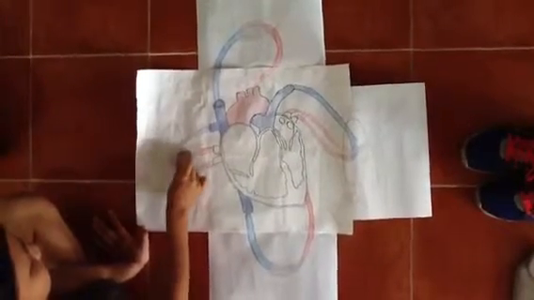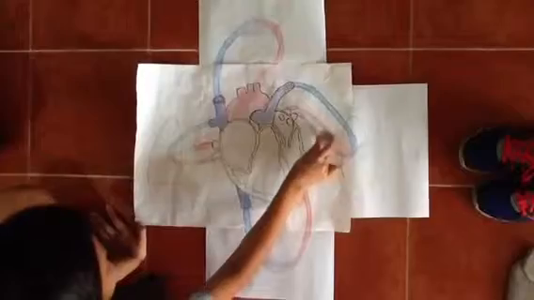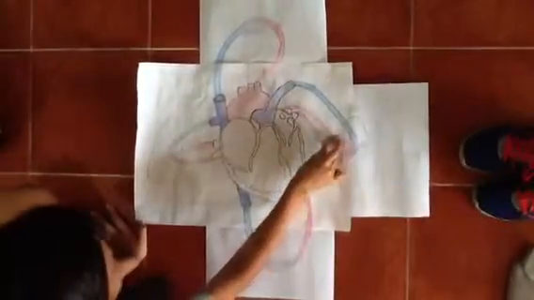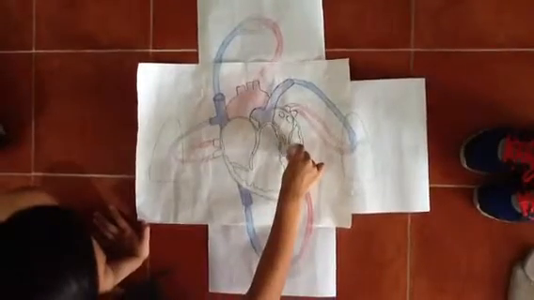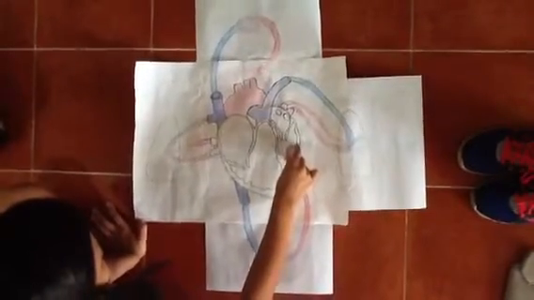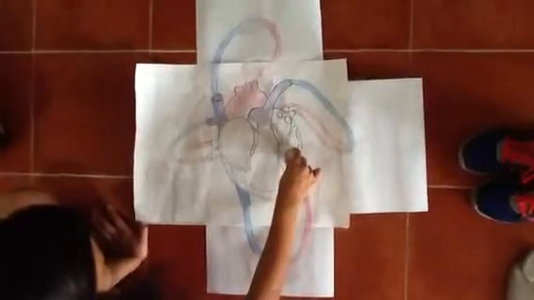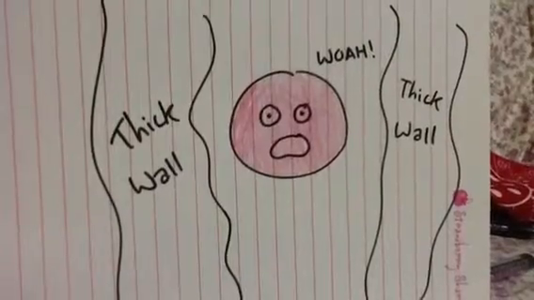Then Bob would pick up the oxygen and travel back to the heart through the pulmonary vein. Bob, the oxygenated red blood cell, moves to the pulmonary vein. Then Bob would go through the left atrium. The left atrium contracts and Bob pushes through the mitral valve and into the left ventricle. Oh my god, the walls are so much thicker than the right ventricle!